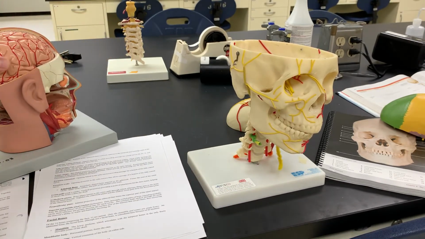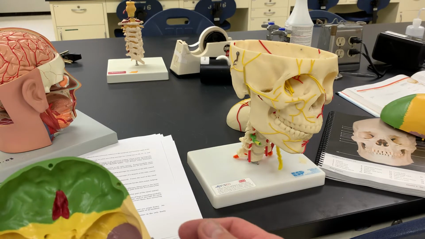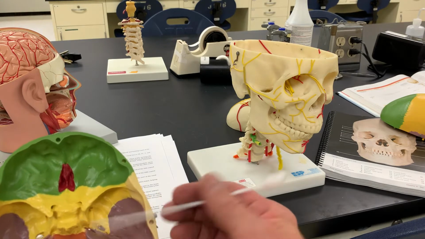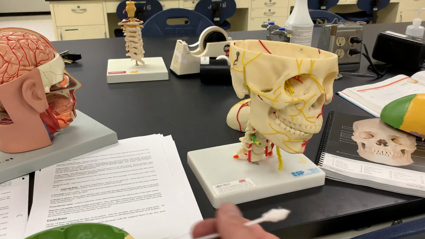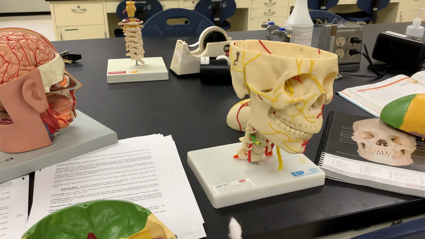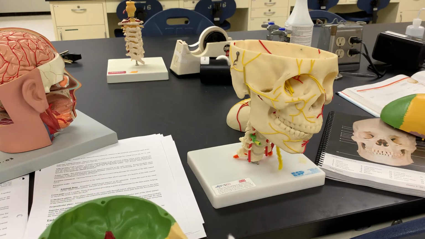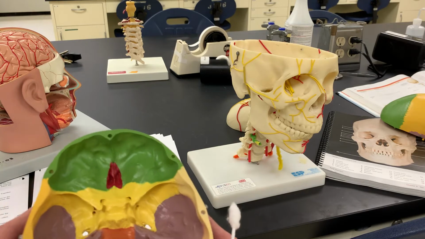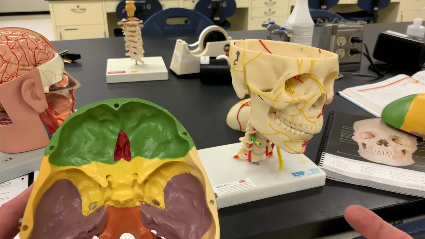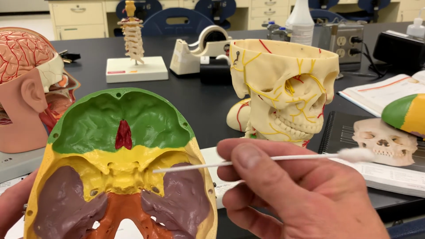All right, lesser wing, the bat-shaped portion of the sphenoid bone anterior to the sella turcica. It's right in there. Foramen rotundum, so that always means round. An opening posterior to the sella turcica that allows passage of a branch of the fifth cranial nerve.